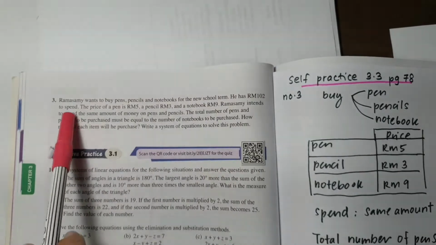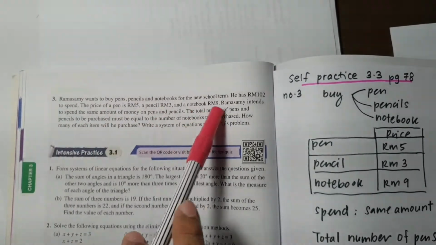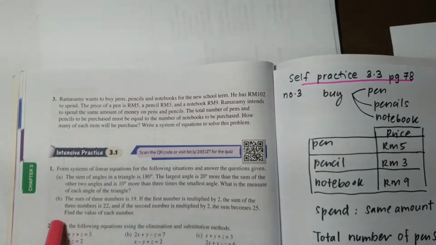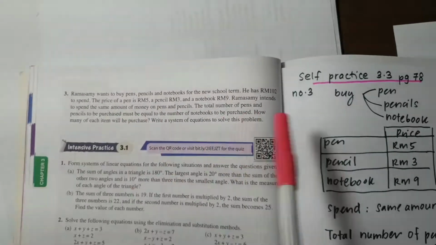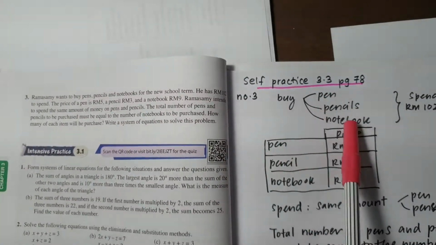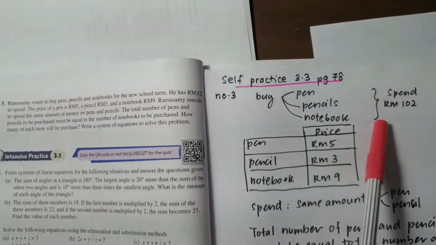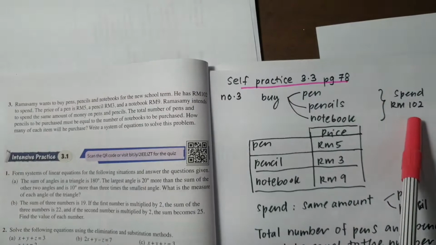Now Ramasamy wants to buy pen, pencil and notebook for the new school term. He has RM102 to spend, and he spent RM102. Next.